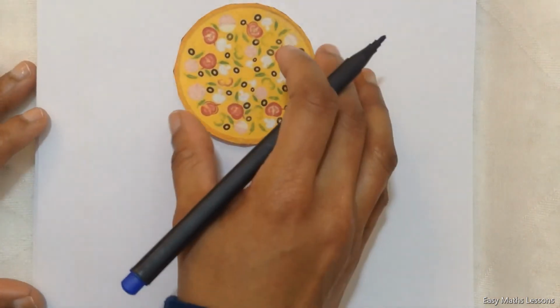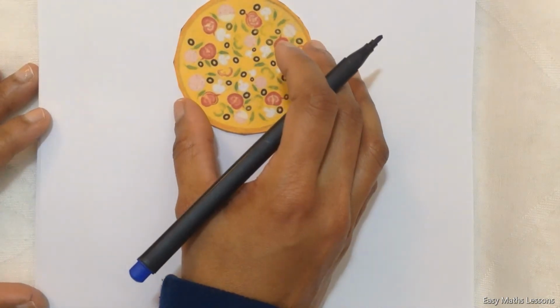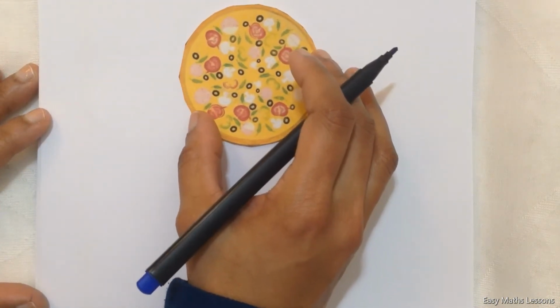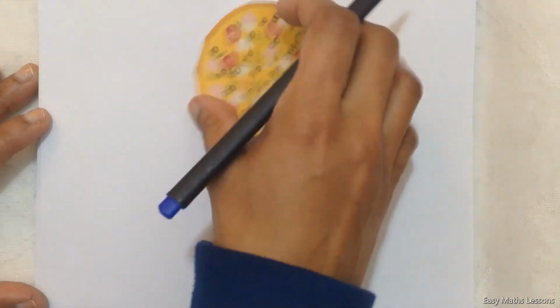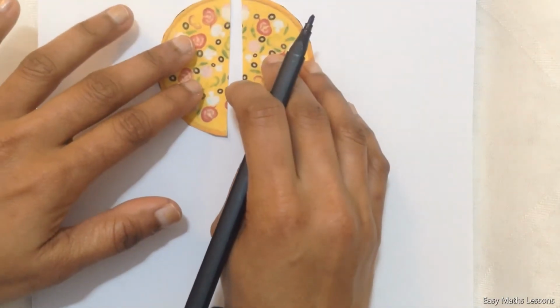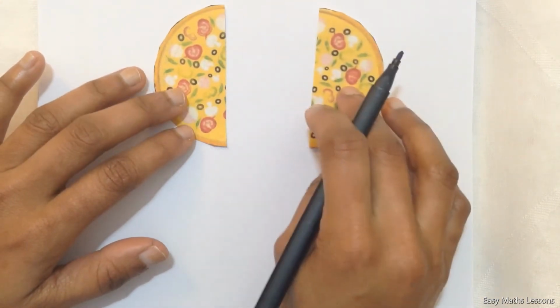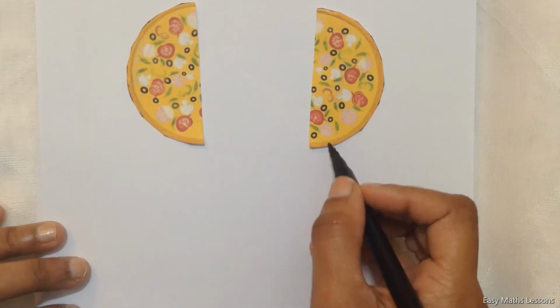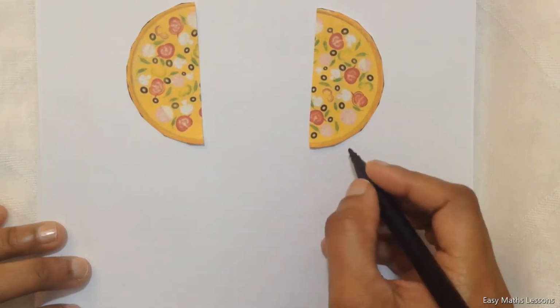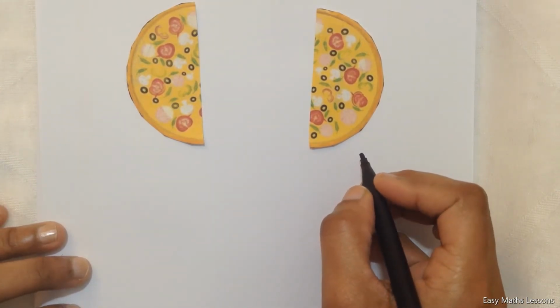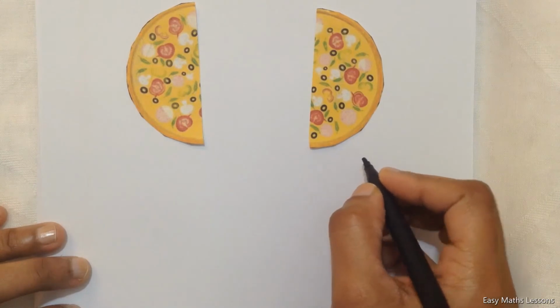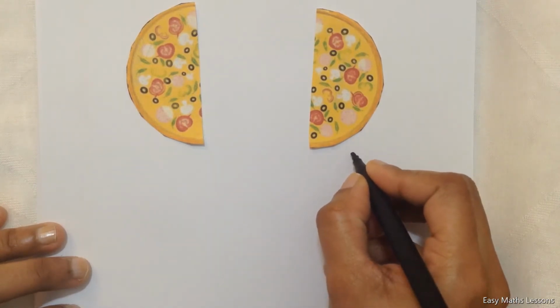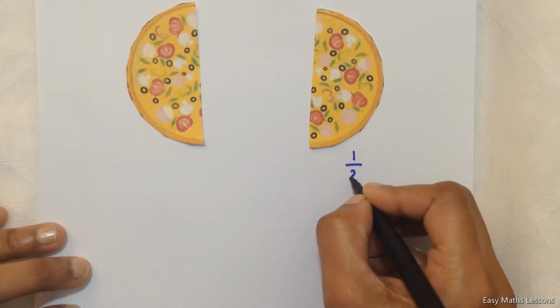Now, take the example of a pizza. Assume that you want to share this pizza equally with your friend. So, you have cut the pizza into 2 pieces and gave 1 piece to your friend and you take 1 piece. Now, how can you represent the piece of pizza which your friend has got? So, this can be represented as 1 by 2.